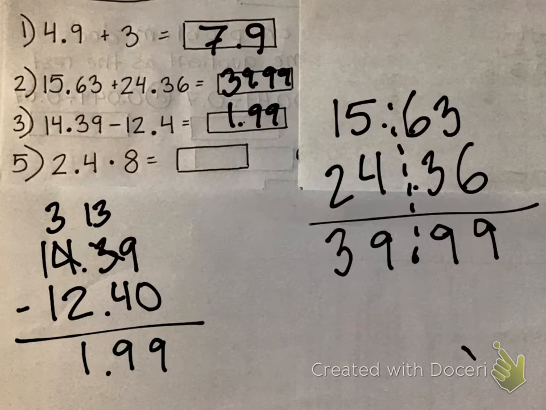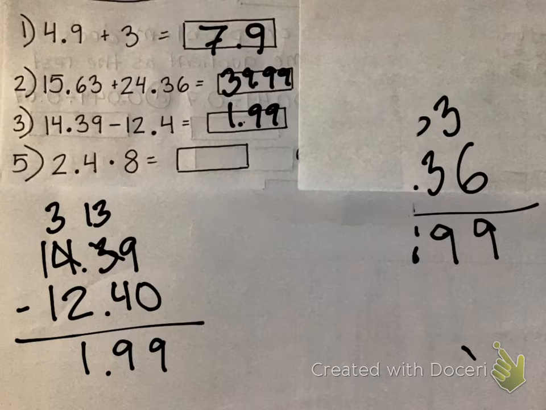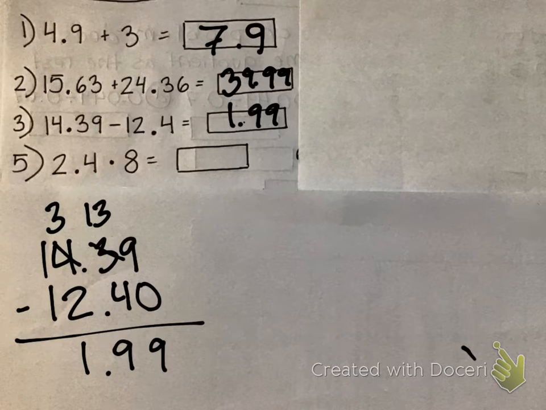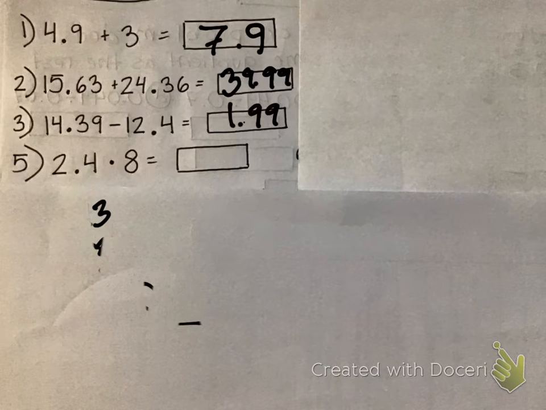Now, this last one is a little different. We have multiplication. So when we multiply, how do we set up our decimals then? Who can tell me how we set up our decimals when we multiply? What do we think, Miles? Same way we always did? That's a good guess. Does anybody have any idea? Madison? The decimals don't have to line up. Exactly. With multiplication, the decimals don't have to line up.